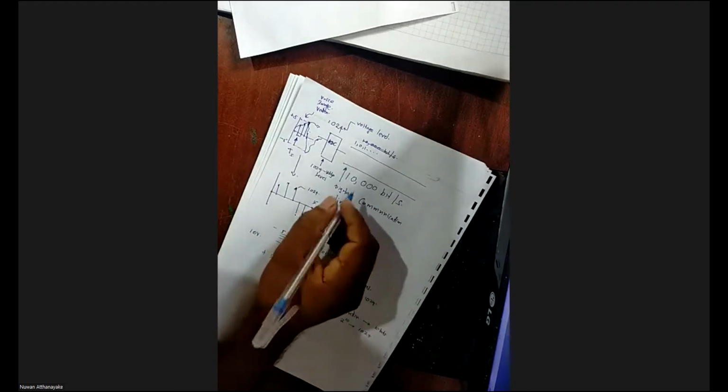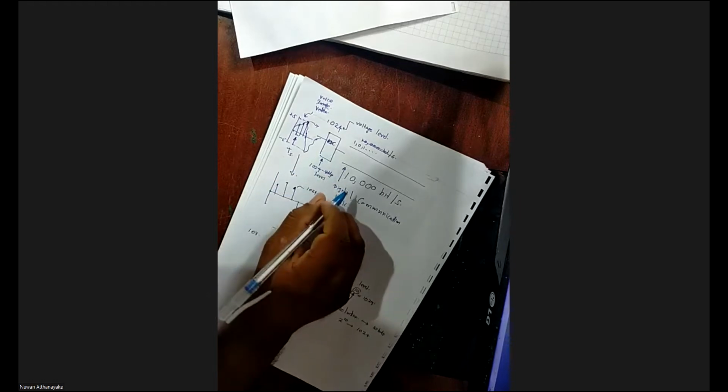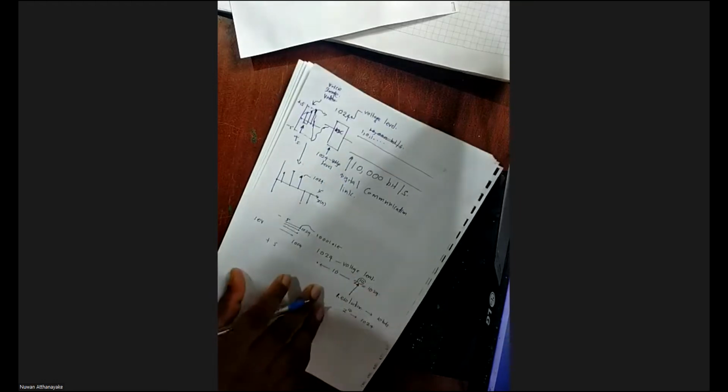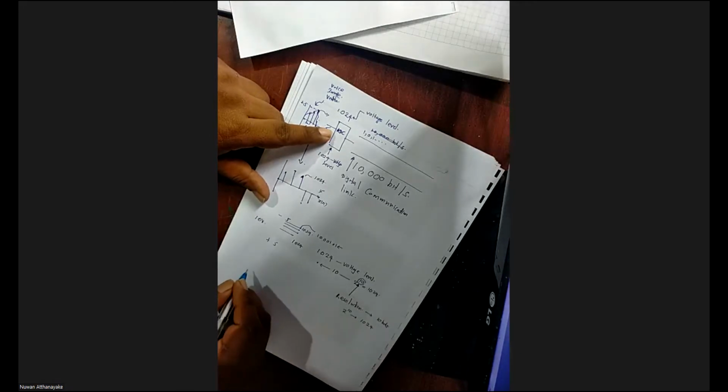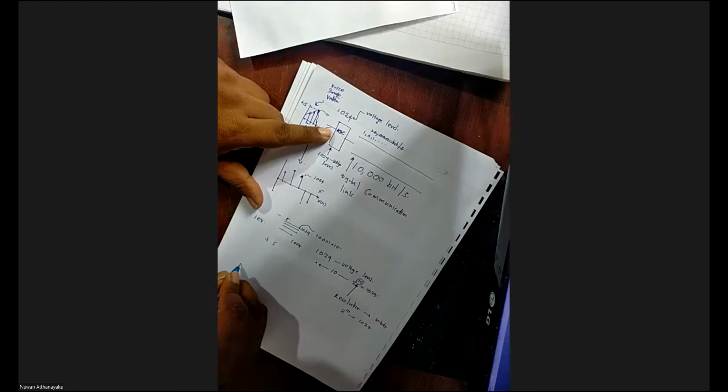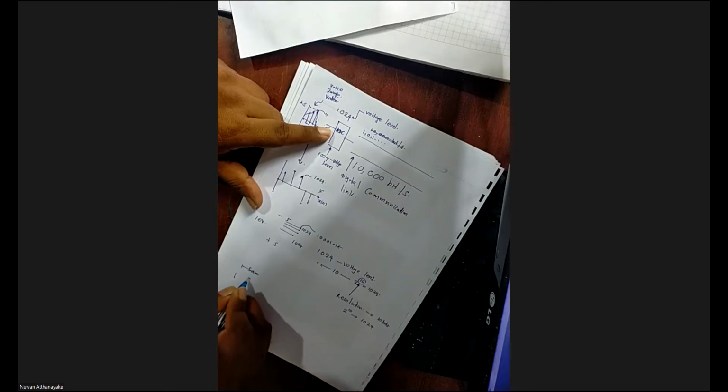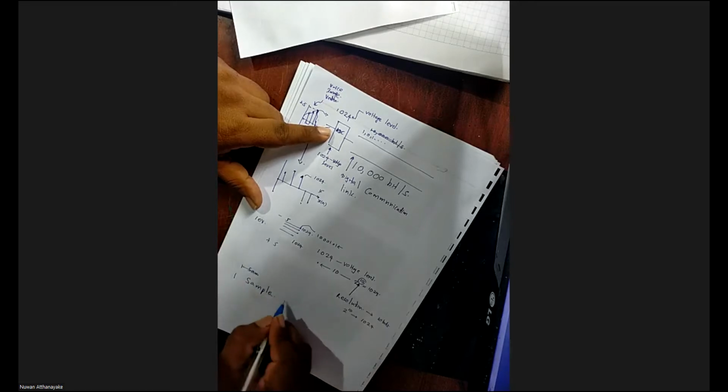So now, if you consider this ADC, for that one sample, I will write. I forgot that one. Okay, one sample. For one sample, how many bits does it need?